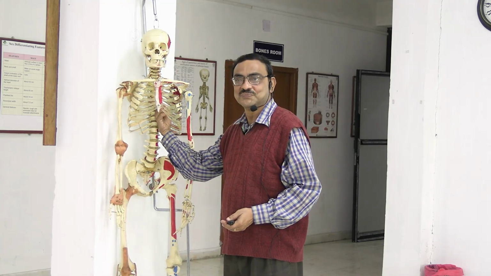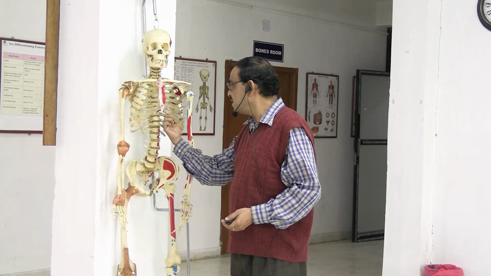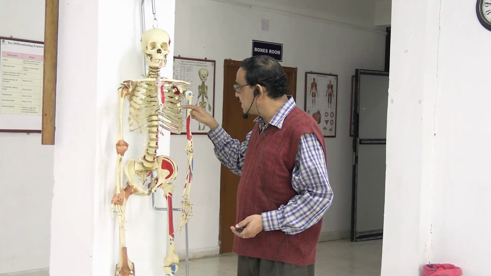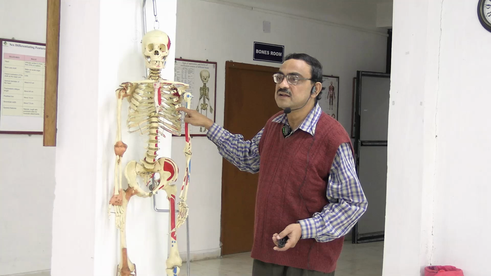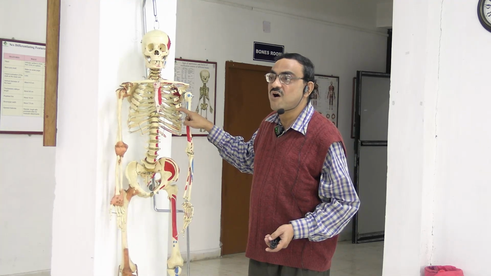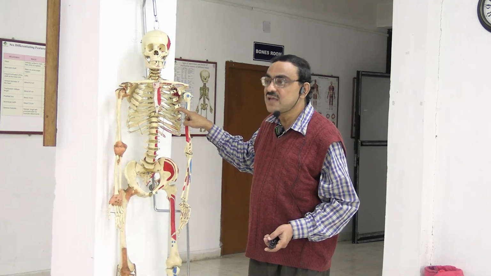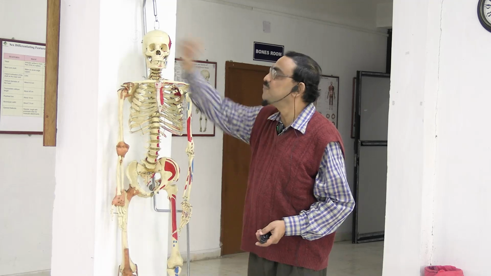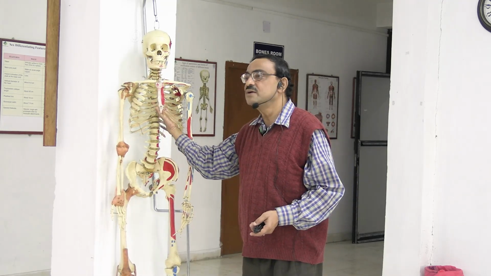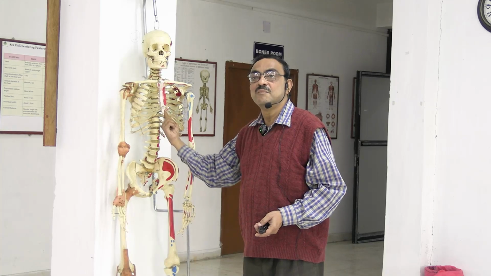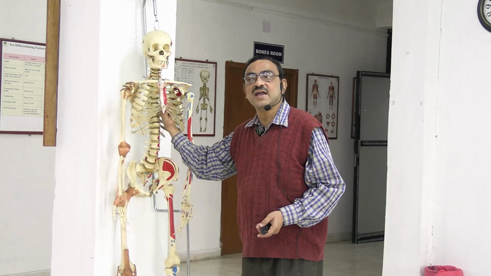Just opposite. If the apex is directed downwards, forwards and to the left, similarly, if the base is just opposite, it should be upwards, backwards and to the right.